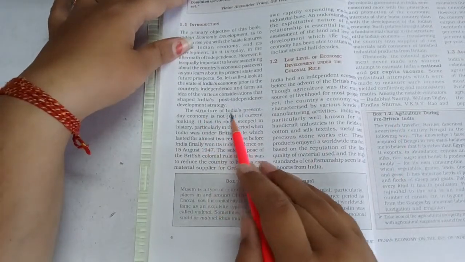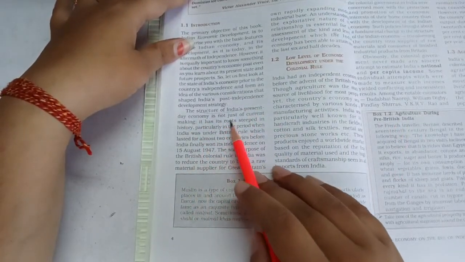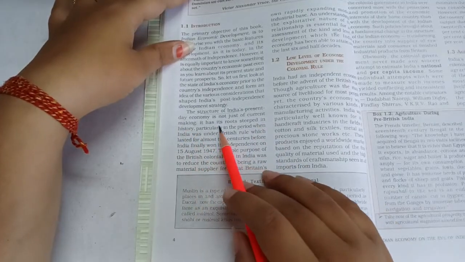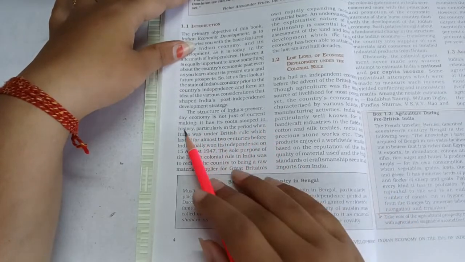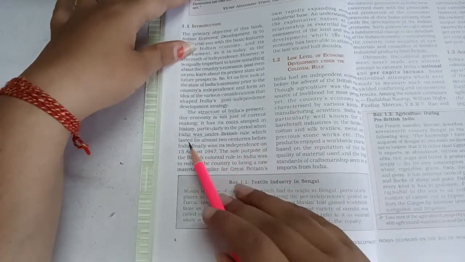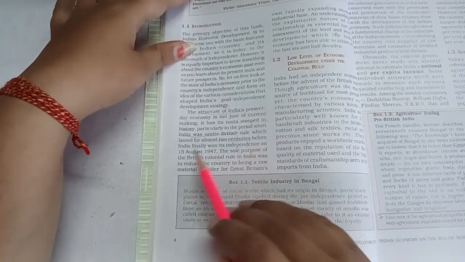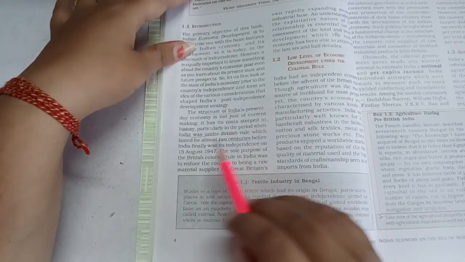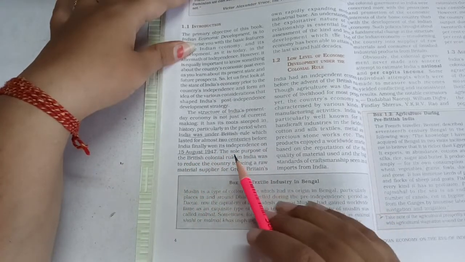The structure of India's present day economy is not just of current making, it has its roots steeped in history, particularly in the period when India was under British rule, which lasted for almost 2 centuries before India finally won its independence on 15 August 1947.